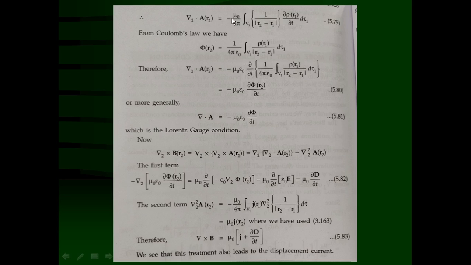So the upper term is nothing but minus mu 0 epsilon 0 del t, the differentiation we are taking outside, into, inside the bracket, this 4 pi which was multiplied with epsilon 0, so it becomes 1 upon 4 pi epsilon 0 volume integration of rho(r1) upon the modulus of distance |r2 minus r1| d tau 1. So inside this bracket, whatever quantity is there, it is nothing but the potential from Coulomb's law.